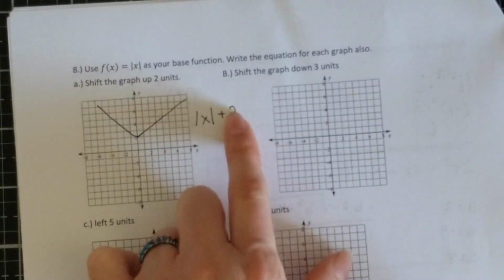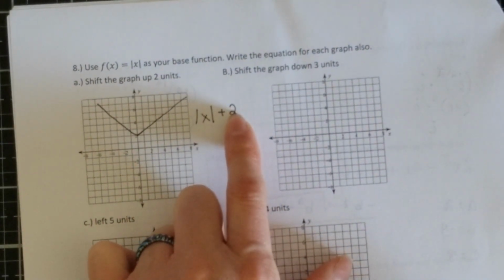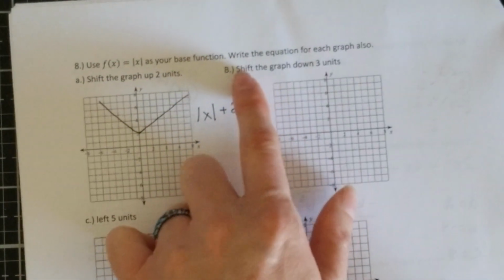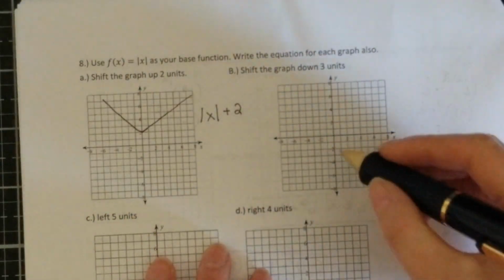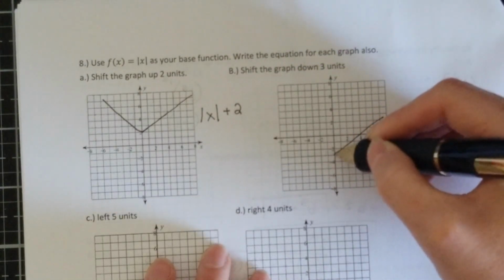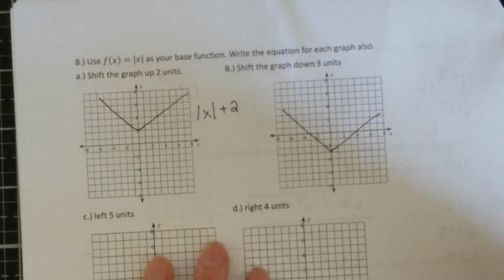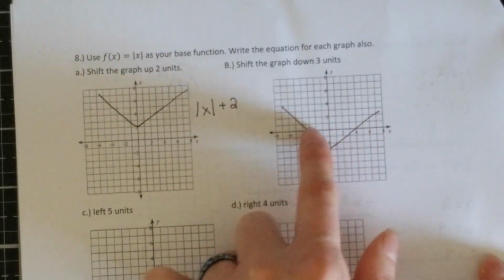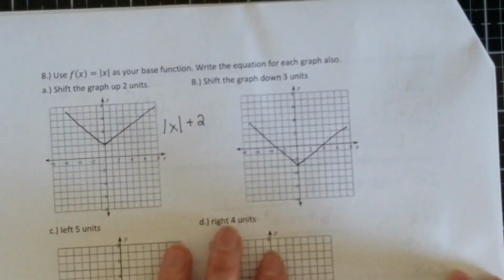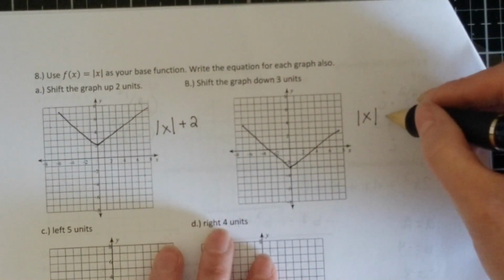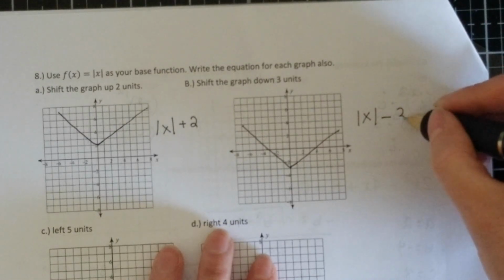If it's on the outside of the absolute value, that would shift your graph up and down. Up if it's positive, down if it would be negative. Shift the graph down 3 units. So we got 1, 2, 3. So we have our V there. This is just a rough sketch. I am not going to be super picky about where we are crossing the x-axis right here. Okay, your graph would be the absolute value of x, and because we went down, it'd be negative 3.